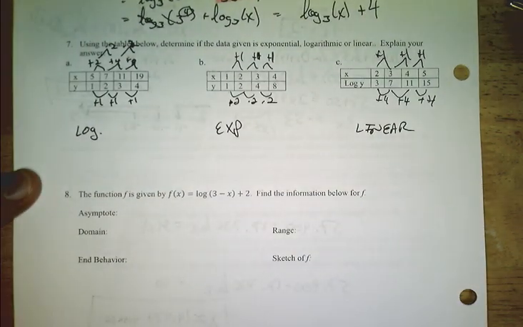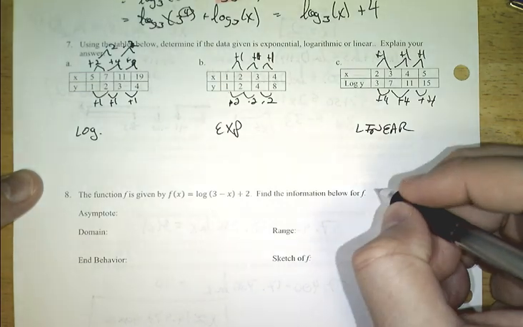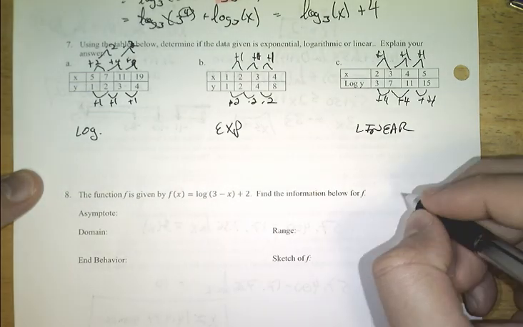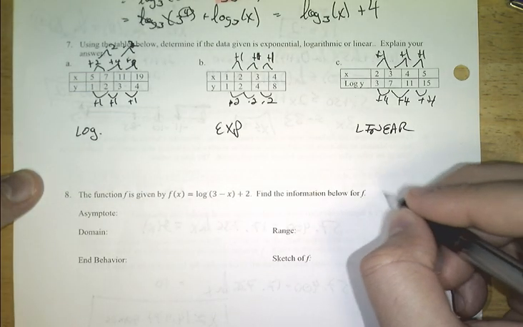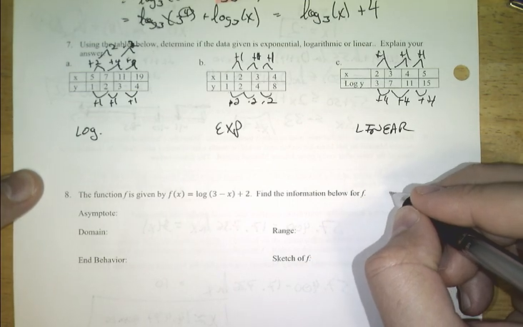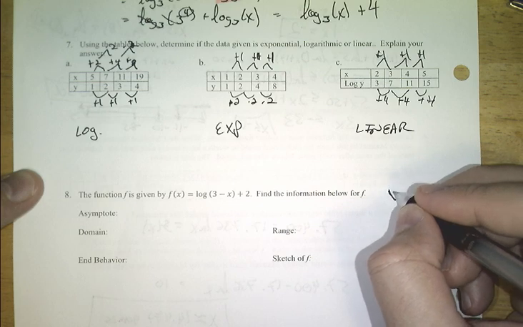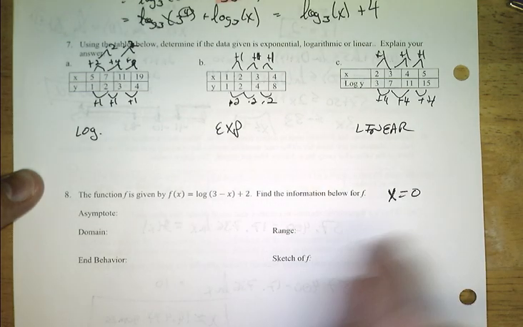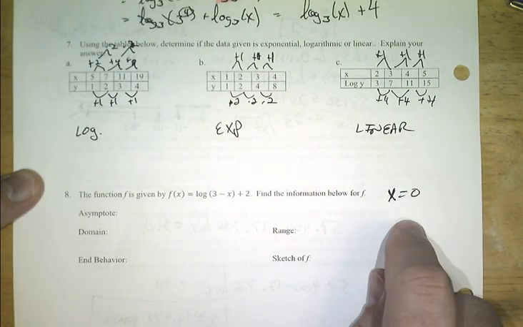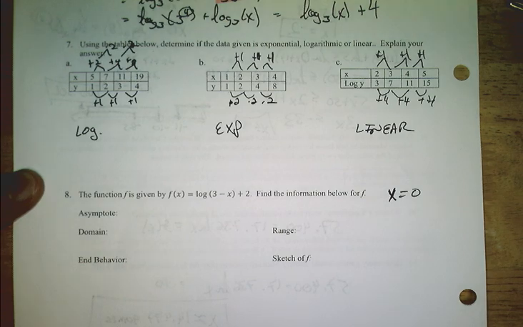The function f is given by that expression there. Find the information below for f. So an asymptote. Logs are going to have a vertical asymptote. Its parent function is going to have a vertical asymptote at x equals 0. So anything that adjusts x is going to shift that.